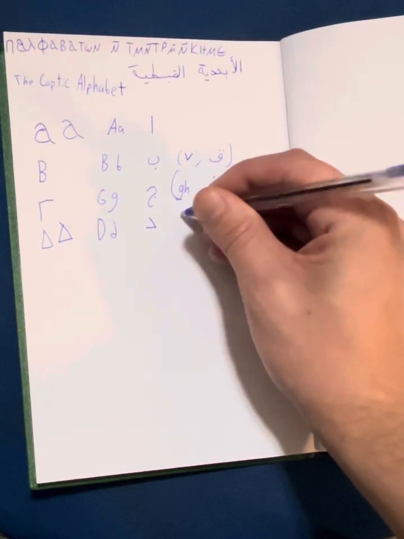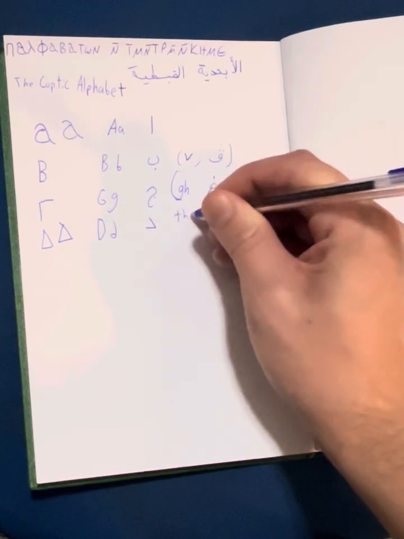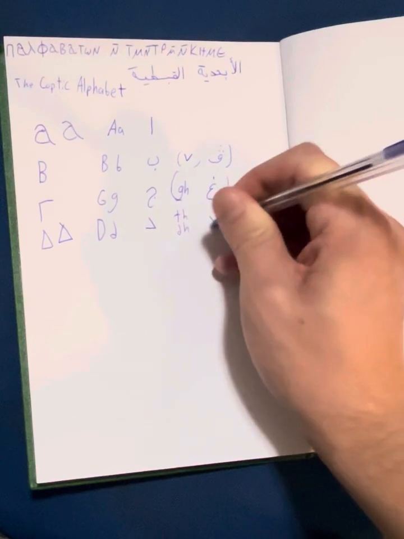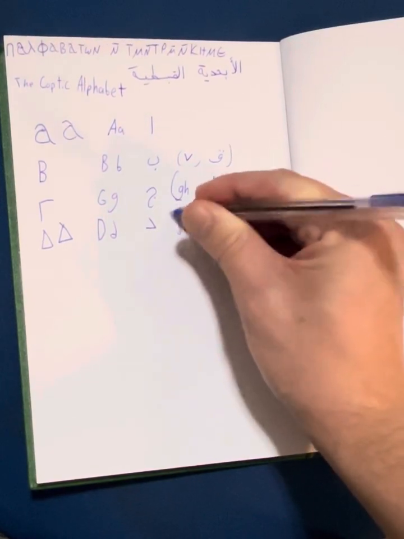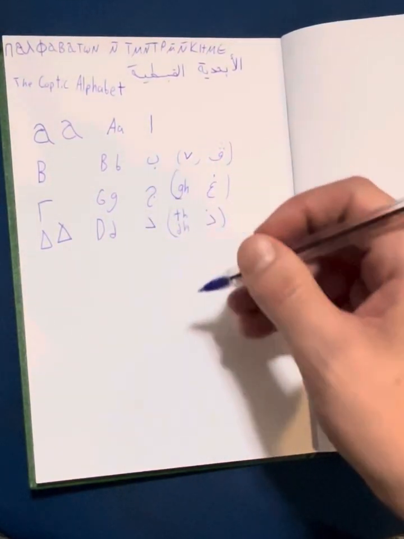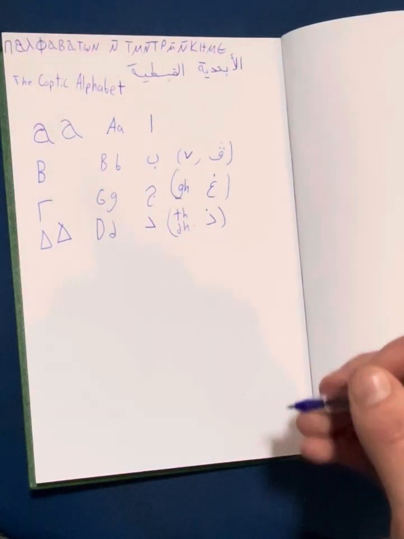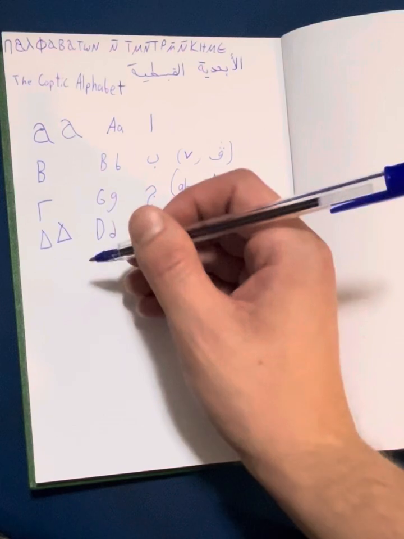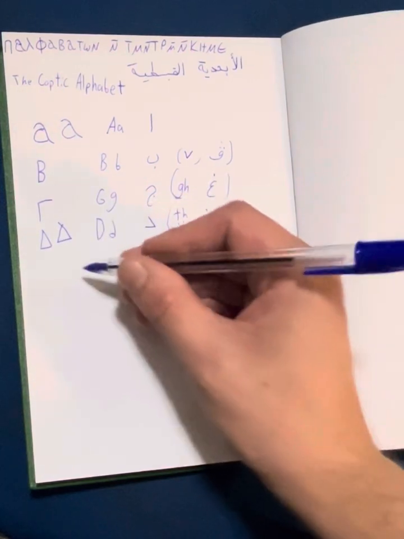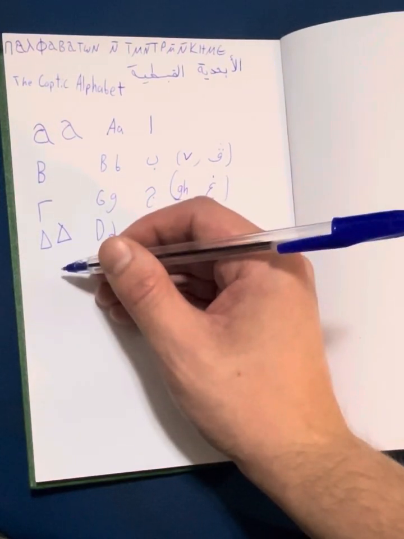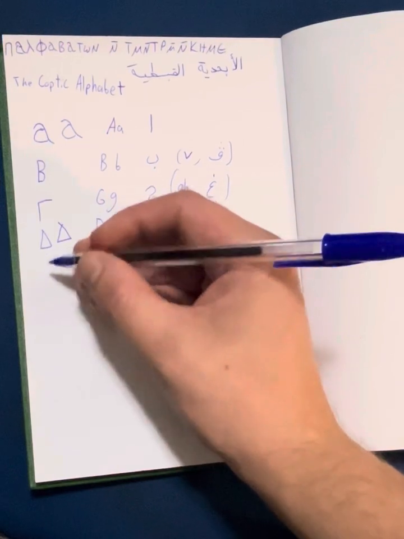Some people pronounce it more like a the, like the letter val بالعربي. That's also depending on the dialect. I studied Sahidic, Saidi. Some of you watching this might be trying to learn Buhayric, Buhayri.